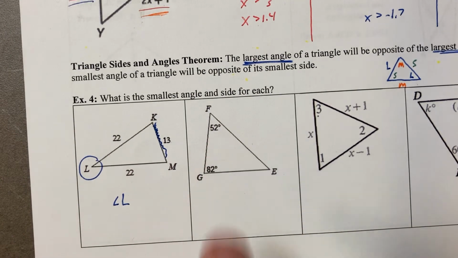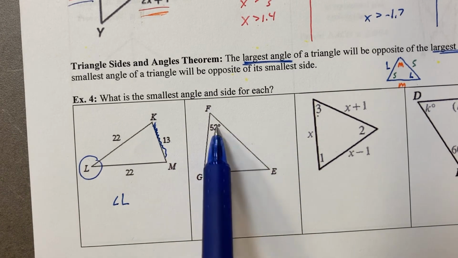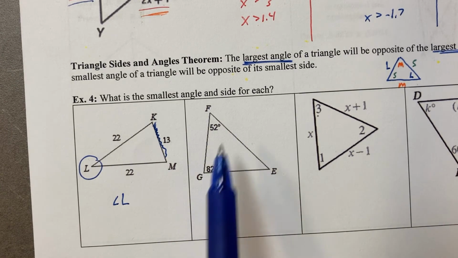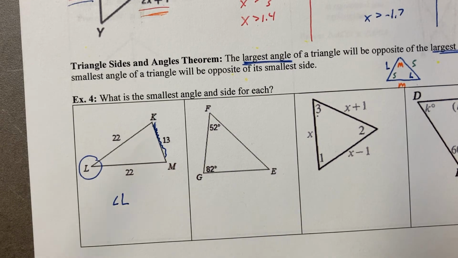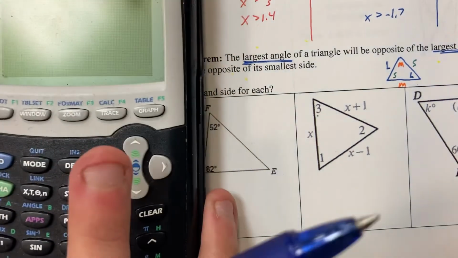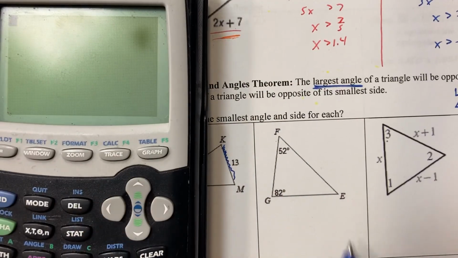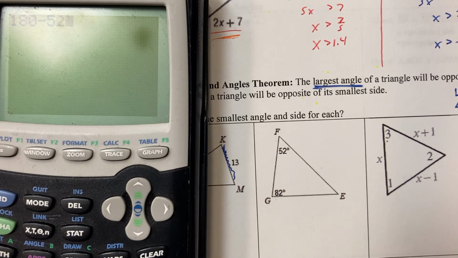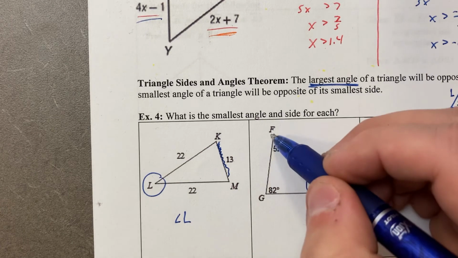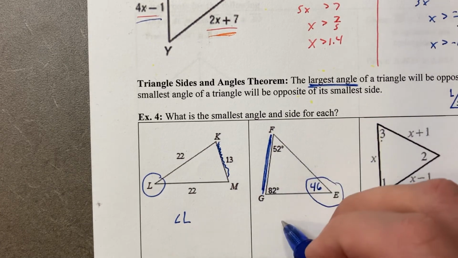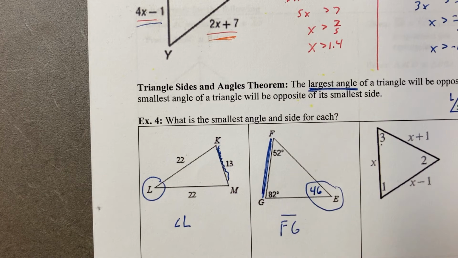Down here, you might be tempted to say, 52 is smaller than 82. So therefore, this side across from 52 is the smallest. However, you failed to check the angle here. 46. That's the smallest angle. Smallest angle, smallest side. So FG is the smallest side.